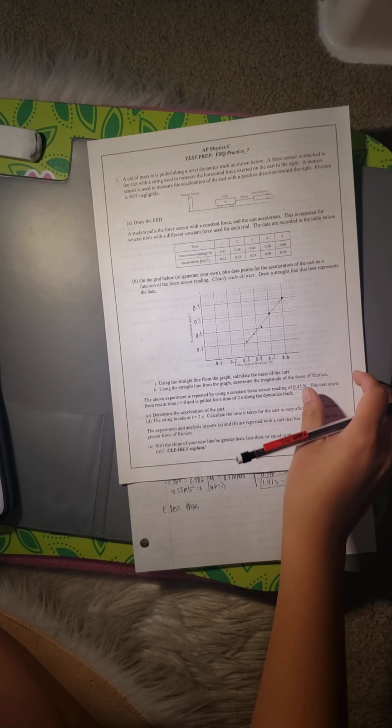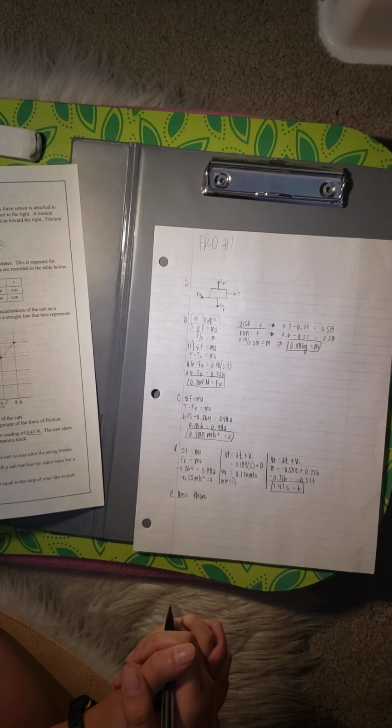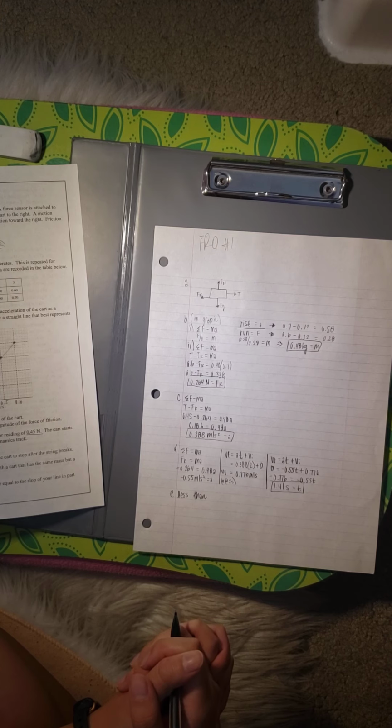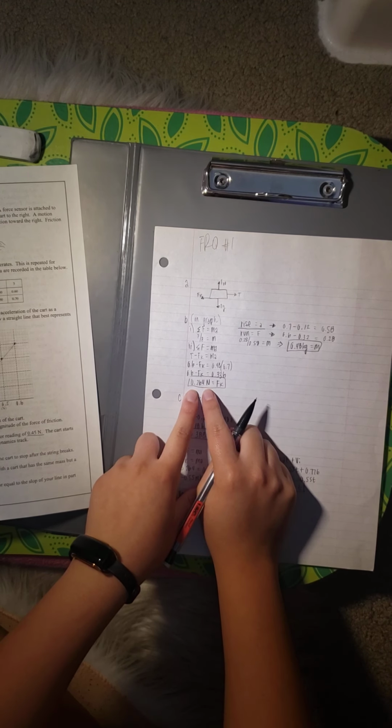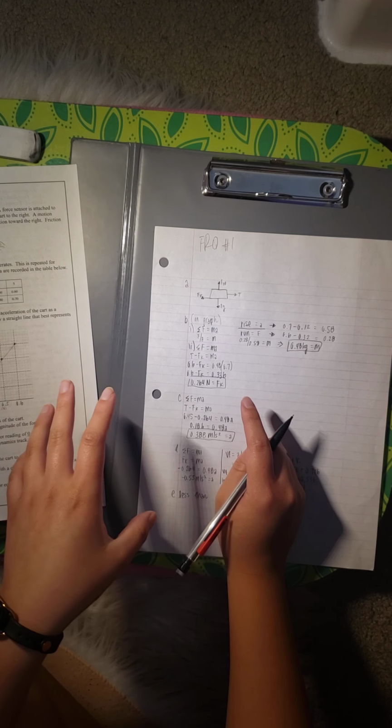So if your f of k increases, this increases, correct?